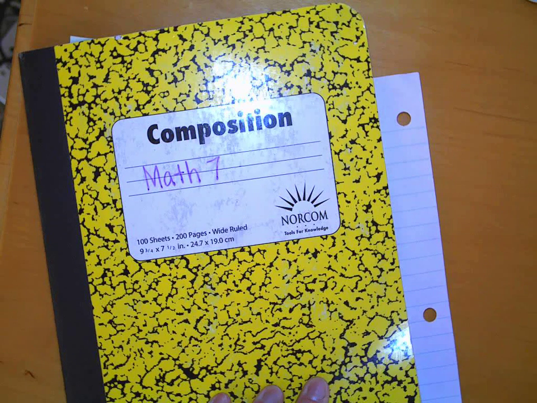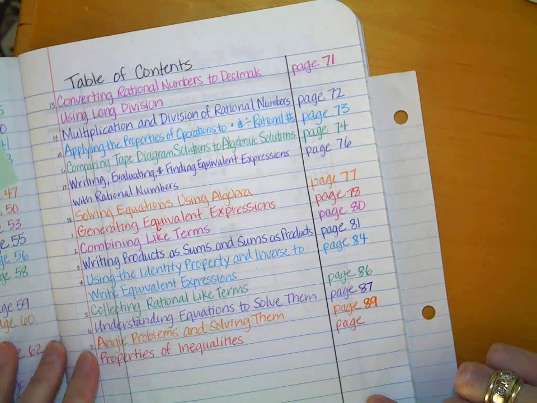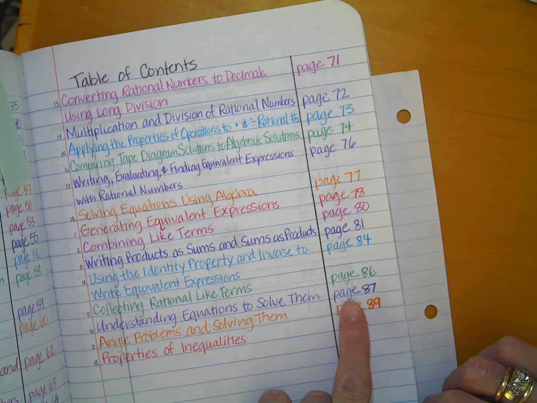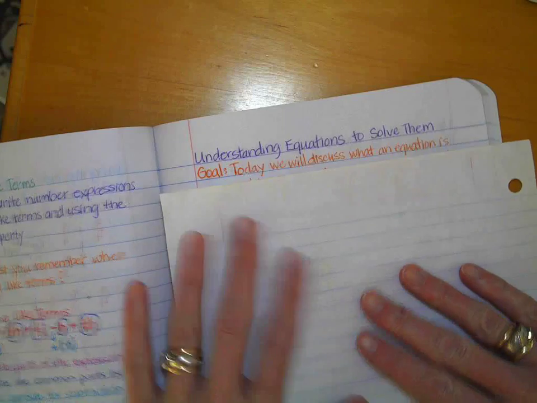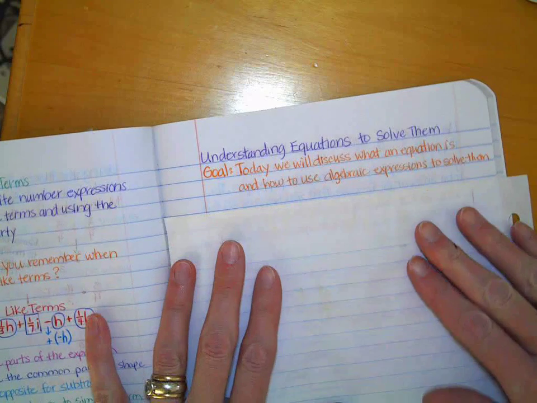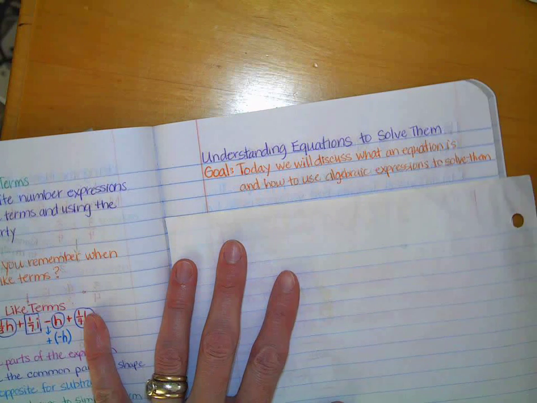Hello, Math 7 students. We are still working in Module 3, and we are now going to take a look at Lesson 6, which is Understanding Equations to Solve Them. You can find that on page 87 of my comp book. So here is page 87. The goal today: we will discuss what an equation is and how to use algebraic expressions to solve them.